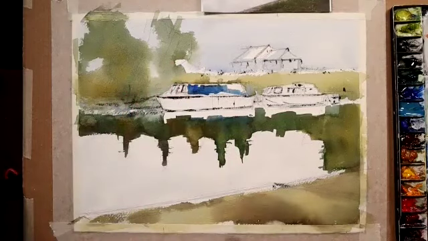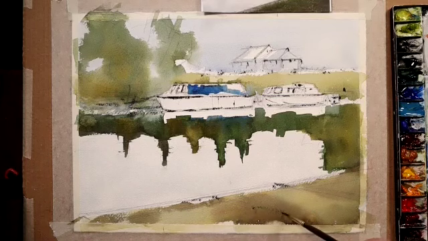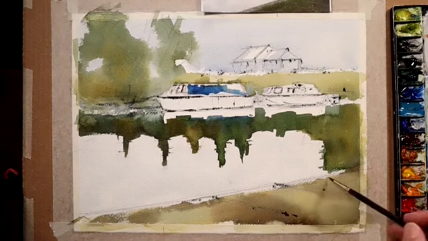Okay, have I done enough of this dry brush technique? And this is definitely a technique that I rely on. I rely on it a lot.